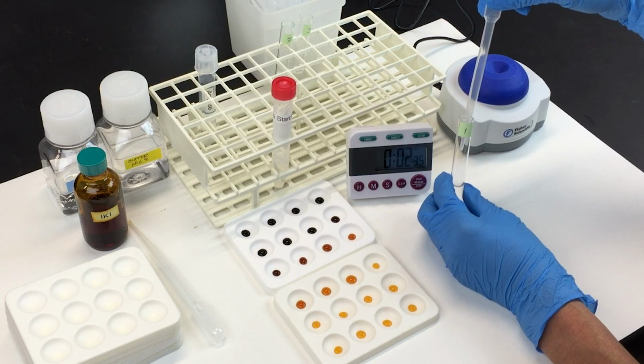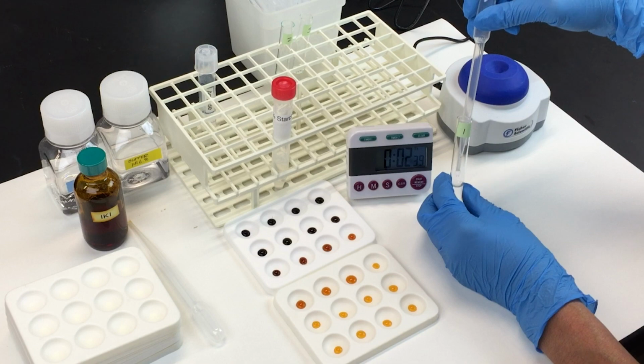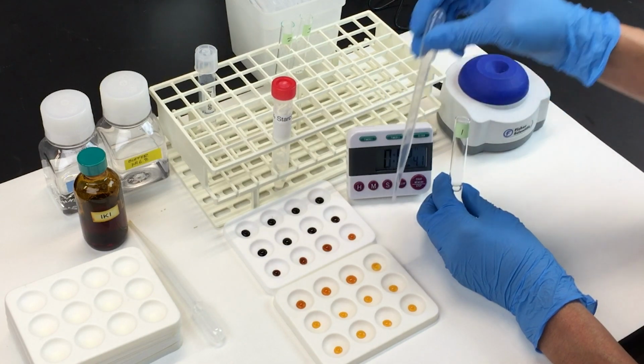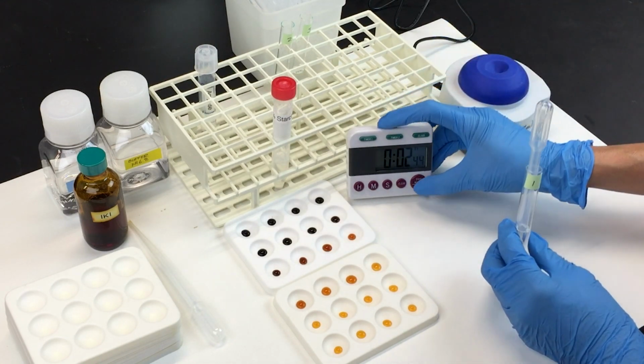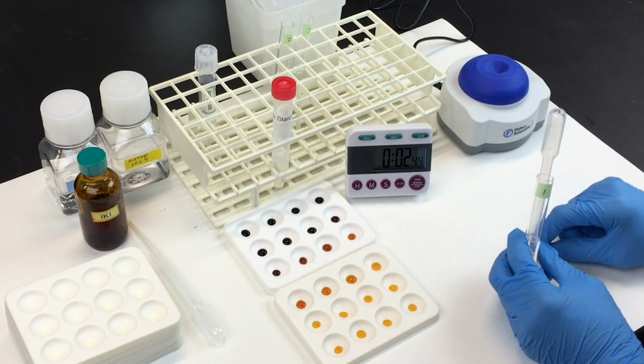When there's no further change in color, stop the timer and record the time taken for starch digestion. Repeat this procedure for the remaining tubes, but use the time intervals indicated in your lab outline.